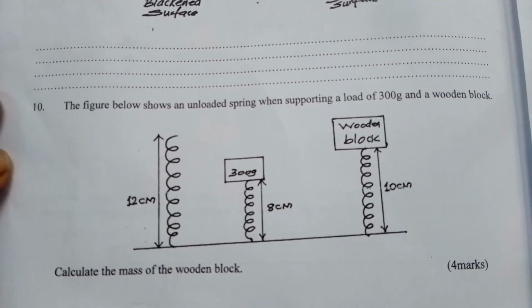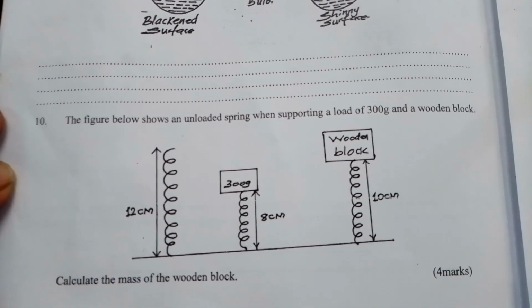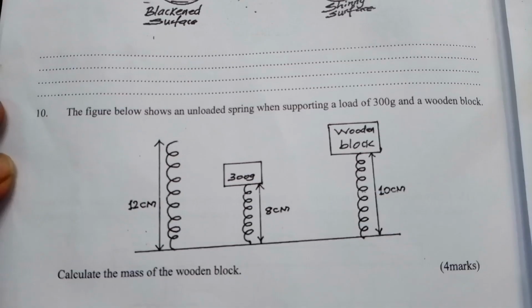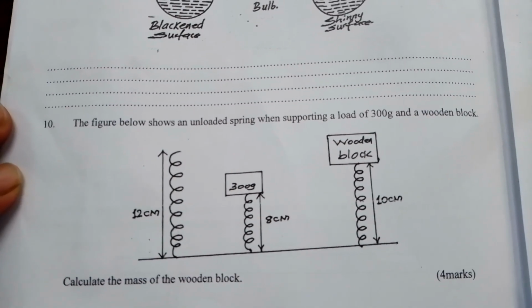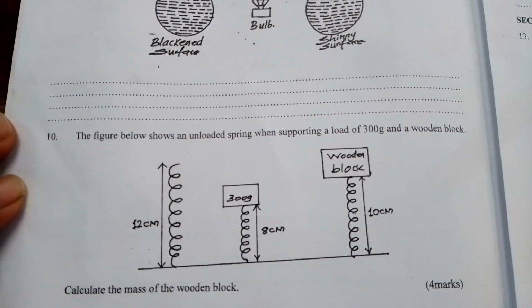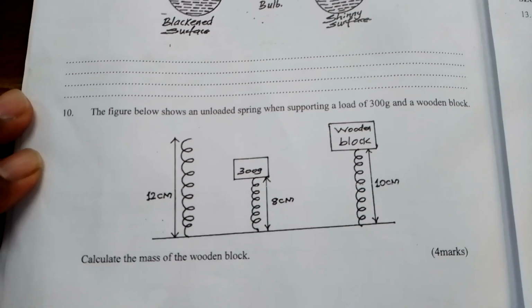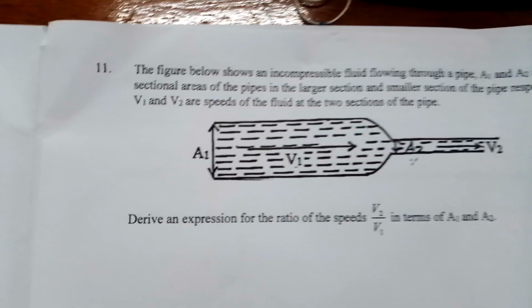As you can see, we have the figure, a height of 12 centimeters, and then the load is 300 grams, and the height is 8 centimeters, and then we have the wooden block there, and the height is 10 centimeters. Calculate the mass of the wooden block. We shall do that.